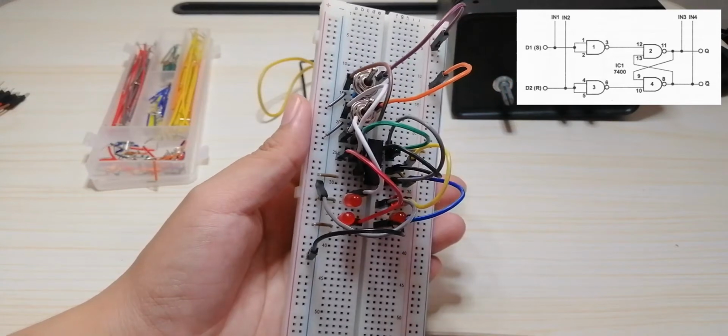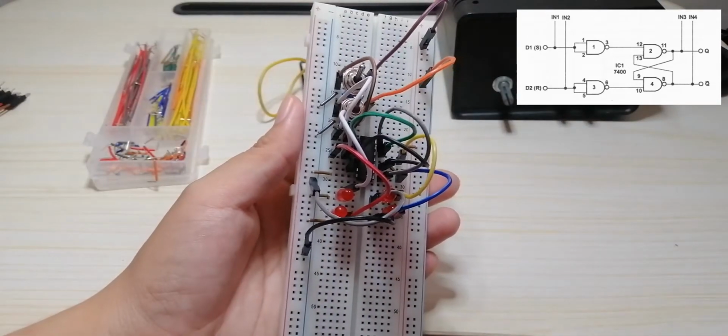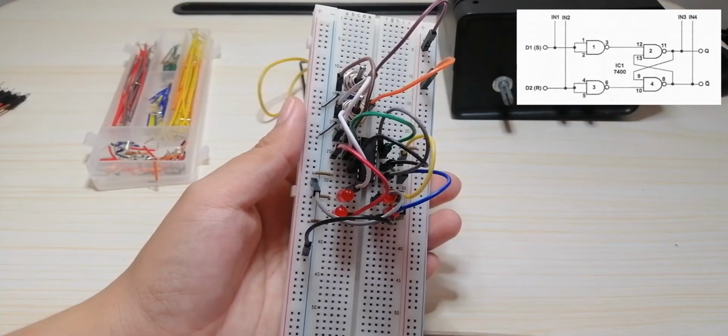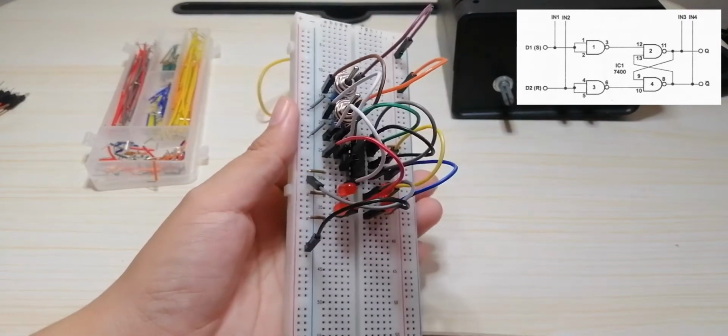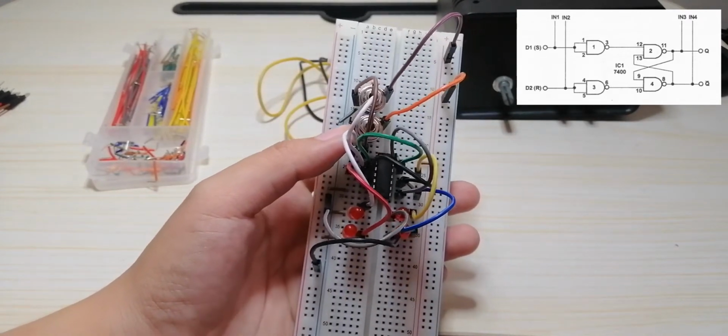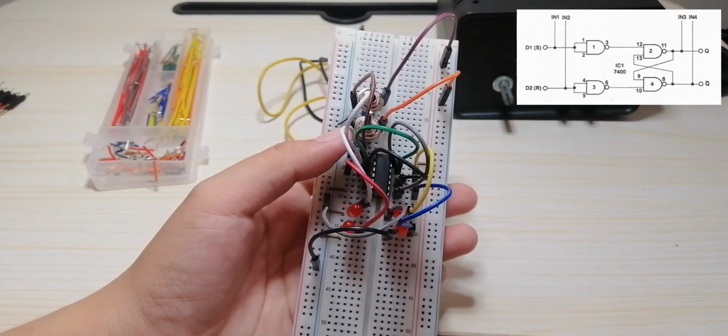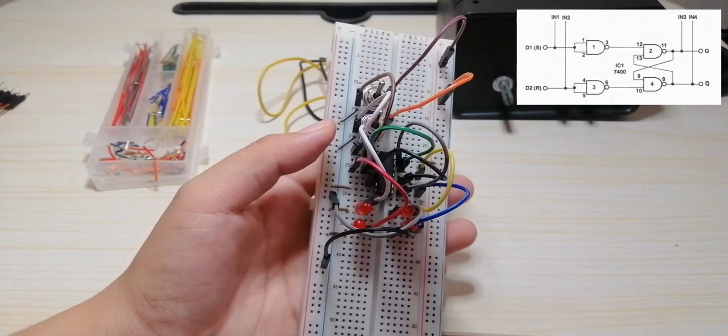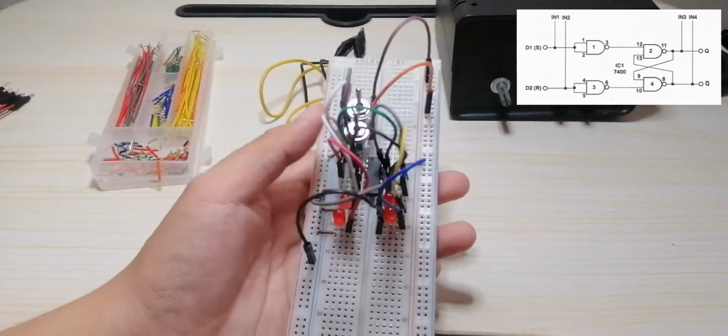So let's check our figure. So 1 and 2 is connected and connected to D1. 4 and 5 also connected to the D2.